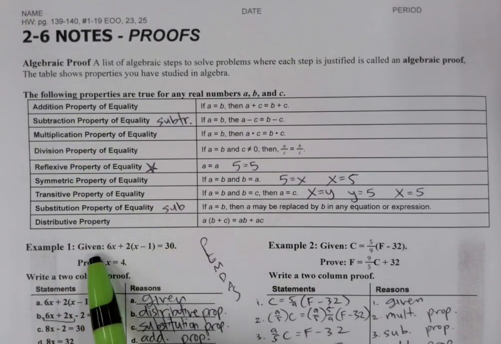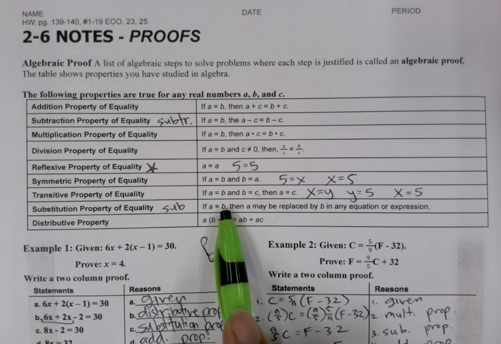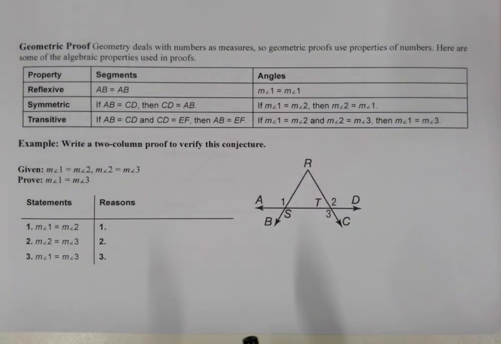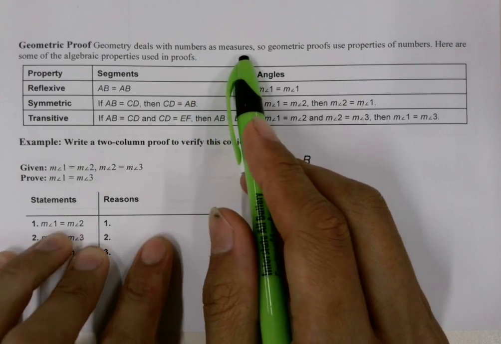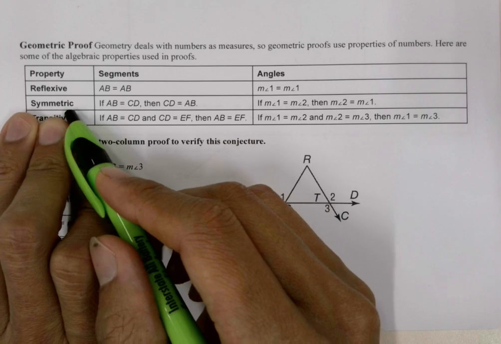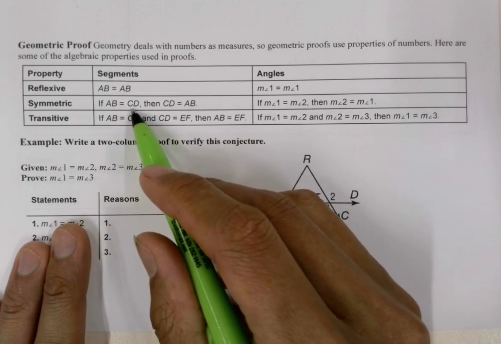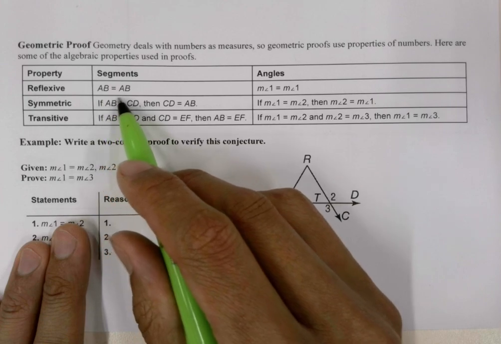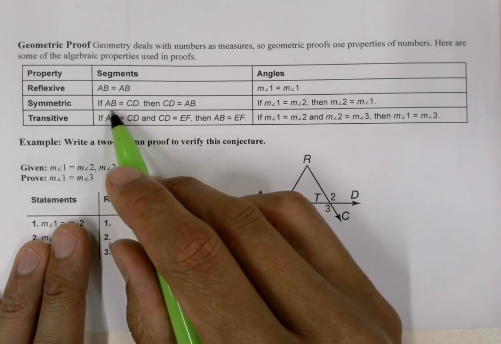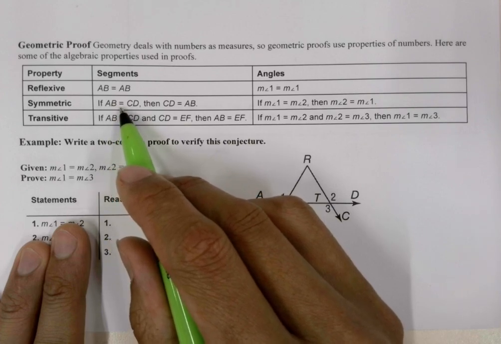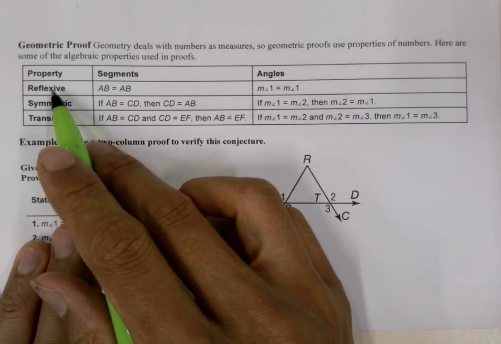Why? Because these algebraic properties deal with numbers, right? Here A is equal to a number and B is equal to a number. And over here, when we're talking about geometric proofs, we're dealing with numbers as measures. For example, let's take this symmetric. We're saying if the measure of line segment AB is equal to the measure of line segment CD, because we don't have the line above AB and CD, this is the measure of AB, this is the measure of CD. These two expressions are numbers, right? This is like the number 10 is equal to the number 10, which is why we're able to use algebraic properties like the symmetric property, transitive property, and reflexive property.